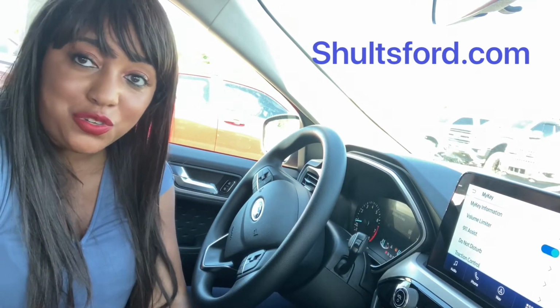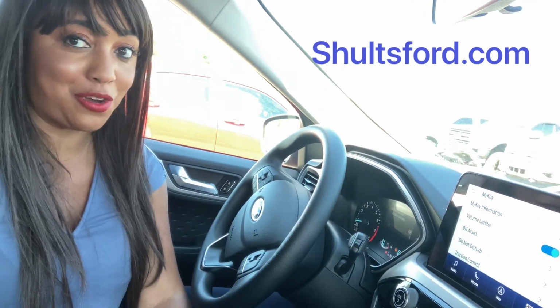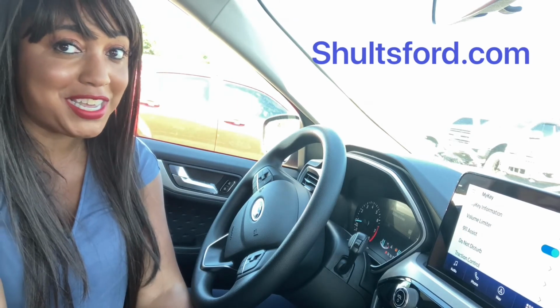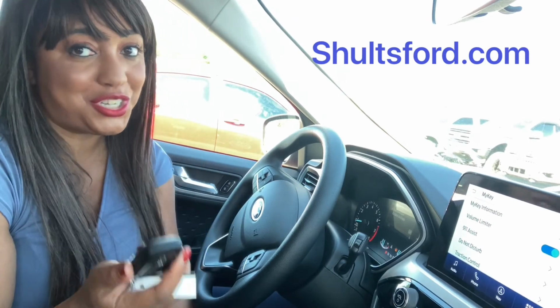So now when you turn this vehicle off and back on using the MyKey, the restrictions are enabled.